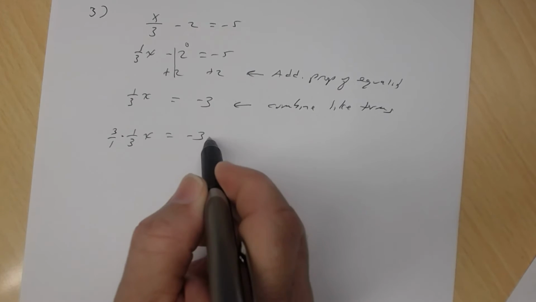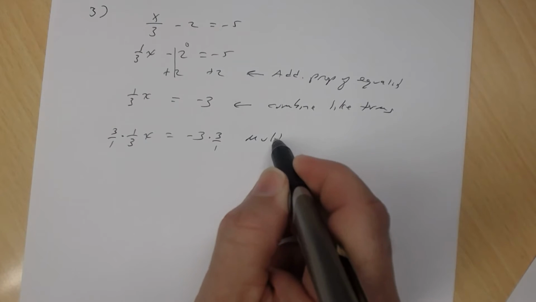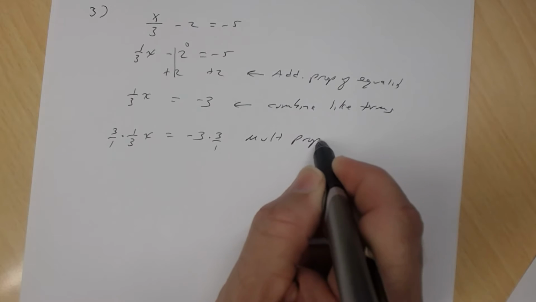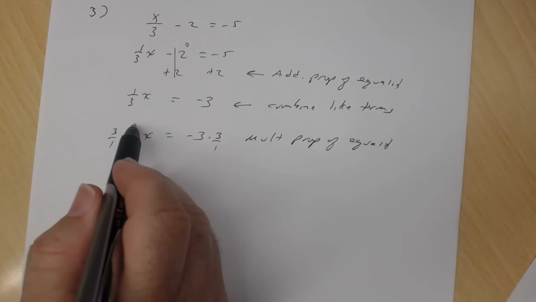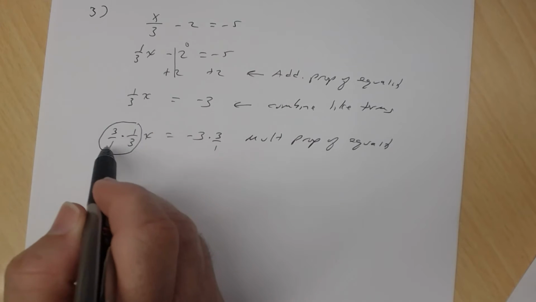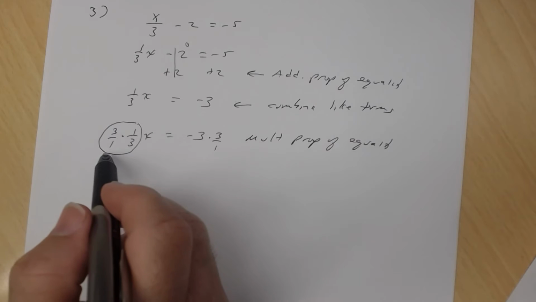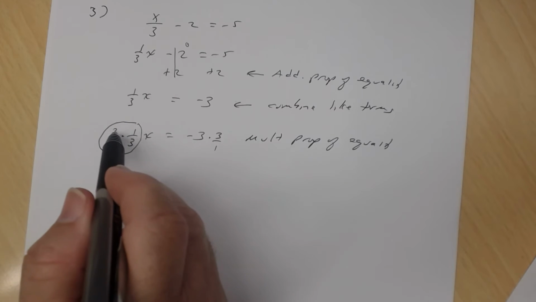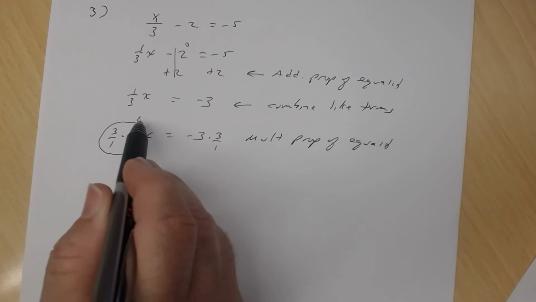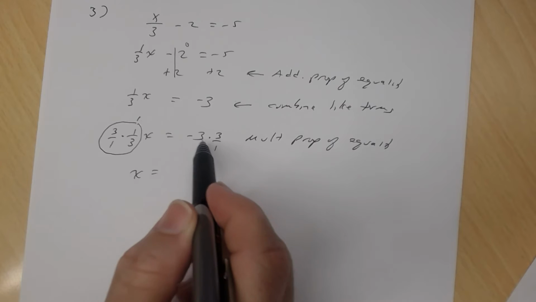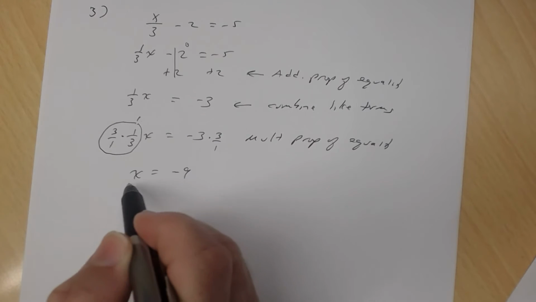But what I do to one side, I have to do to the other. So I'm using the multiplication property of equality. Remember we talked about whenever you multiply two numbers that are reciprocals of each other, 1/3 and 3/1, their product is 1. 3 times 1 is 3, 1 times 3 is 3, 3/3 is 1, and 1 times x is x. And here I get -3 times a +3, which is a -9.